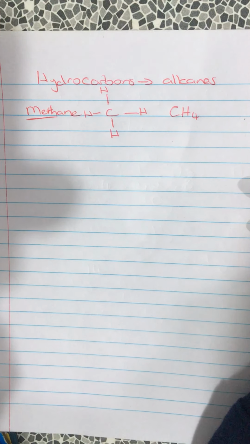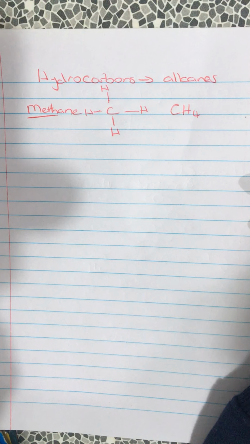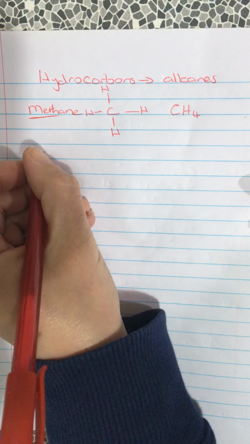CH4. And methane is the natural gas, that's a fossil fuel. We get that from the ground, and that's what comes out of our gas taps at school, and also what comes out of your kitchen, out of your cooker. So the second in the series is called ethane.